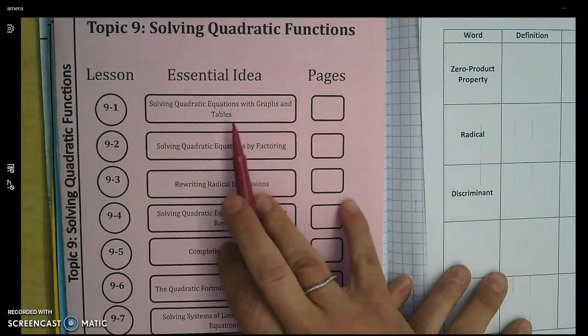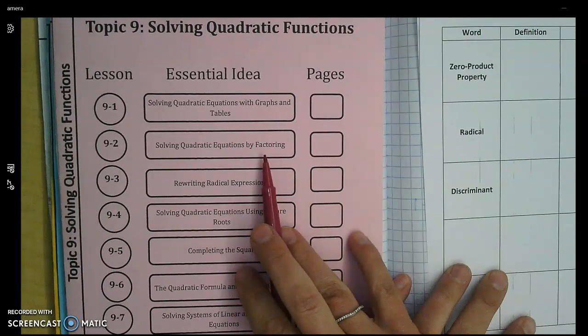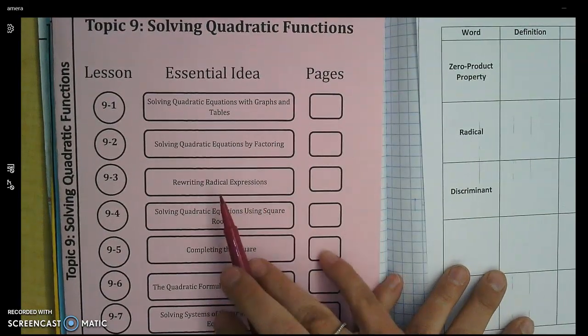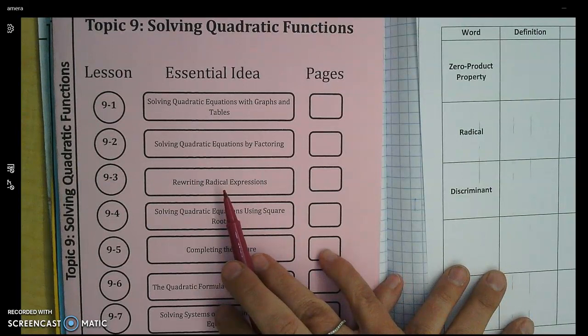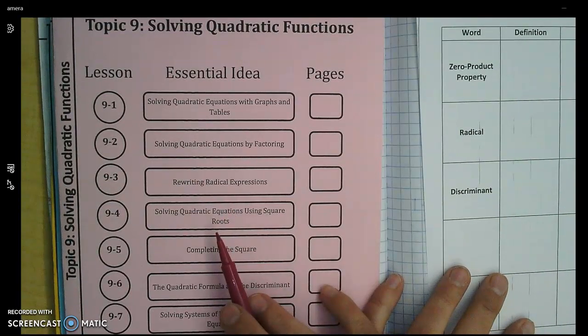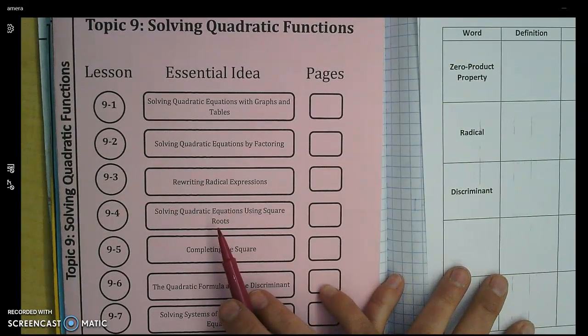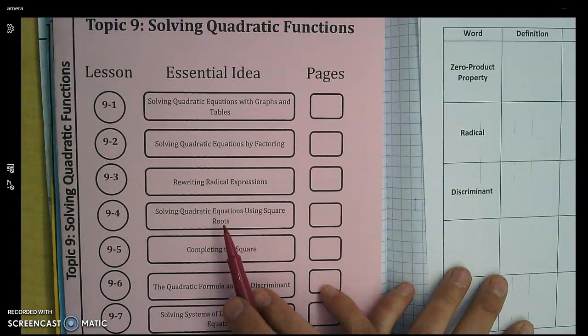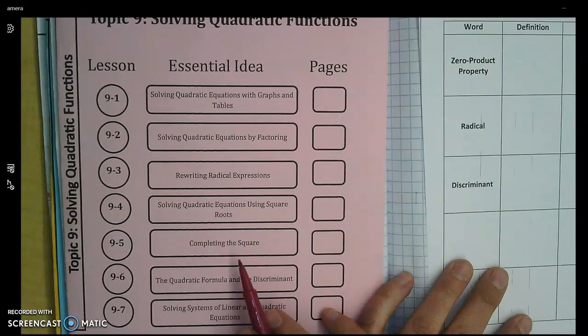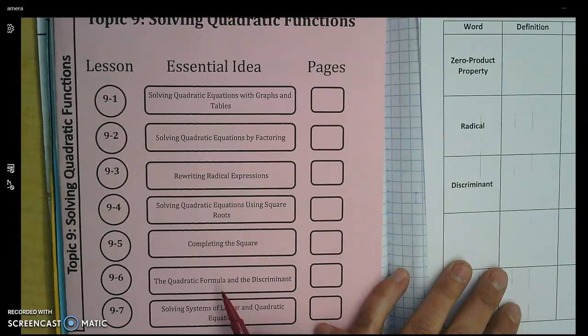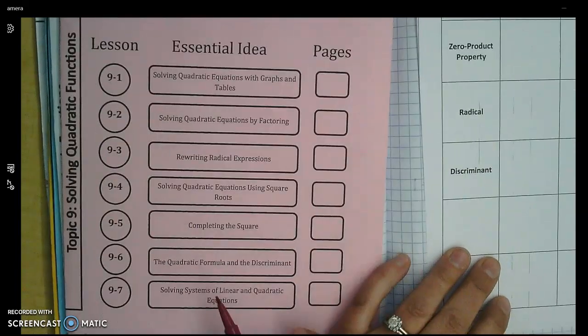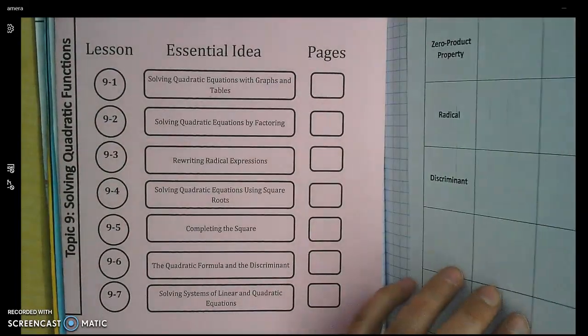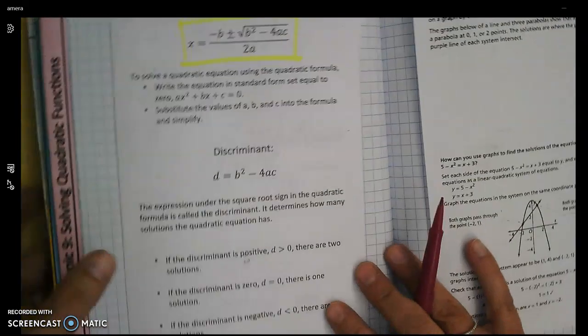We used graphs and tables. We then talked about how to solve by factoring. We learned about rewriting radical expressions so that when we got into solving quadratics using the square root, we were able to simplify those radical expressions within those solutions. We learned to complete the square, and then finally we learned how to use the quadratic formula. Today we're kind of shifting gears and we're going to talk about solving a system of linear and quadratic equations.